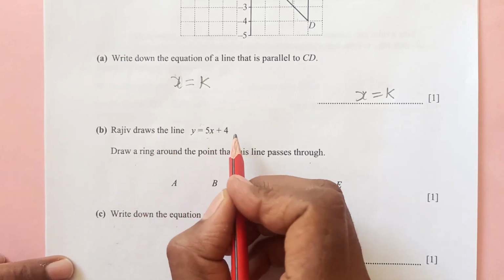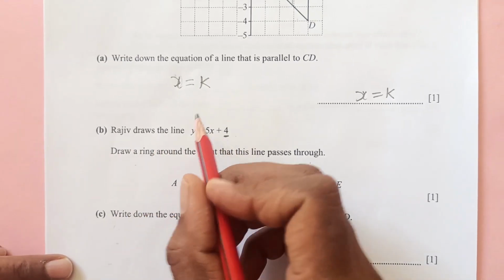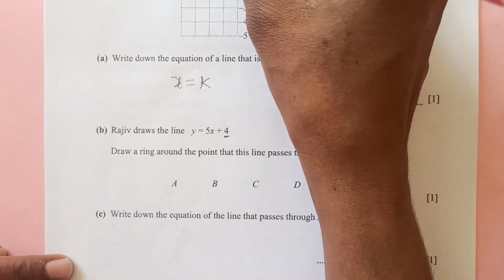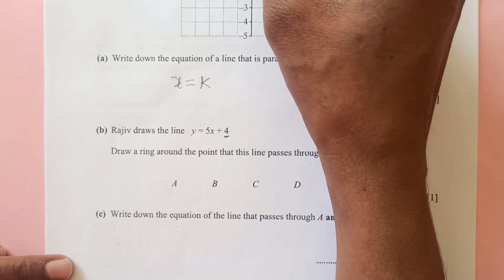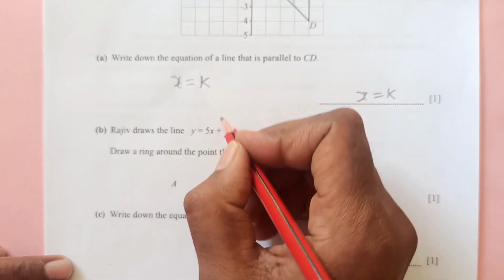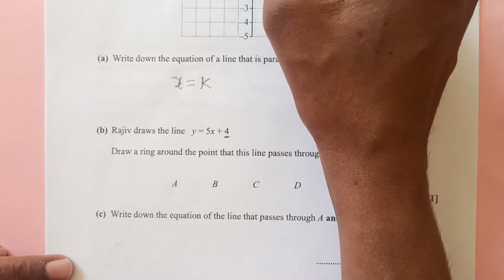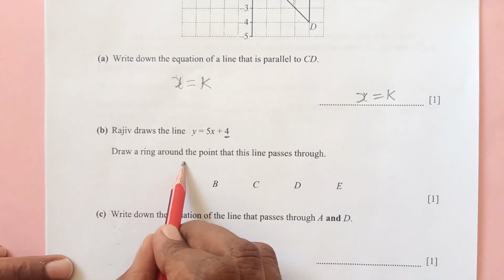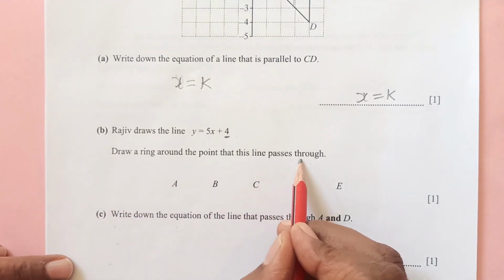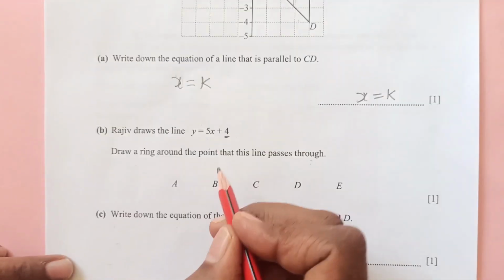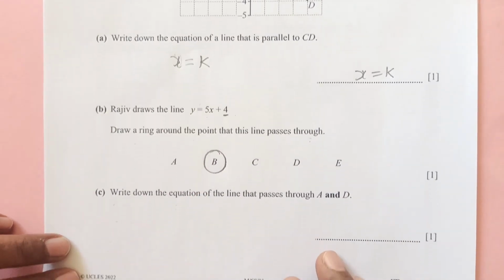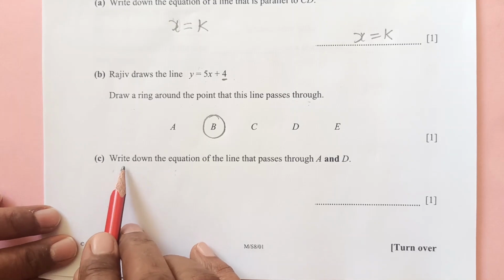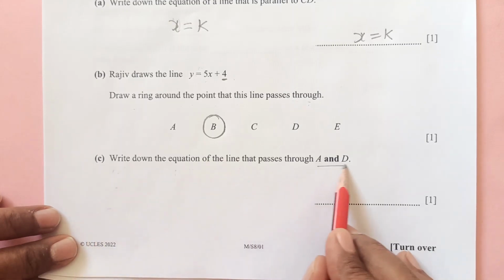So we can see you have this C, that is 4. So this is the y-intercept, so the line is passing through this one. That means any line with this y-intercept must intersect this one. So he said draw a ring around the point that the line passes through. If we get B, this point, then definitely it is going to pass through point B, right? Then write down the equation of the line that passes through A and D.